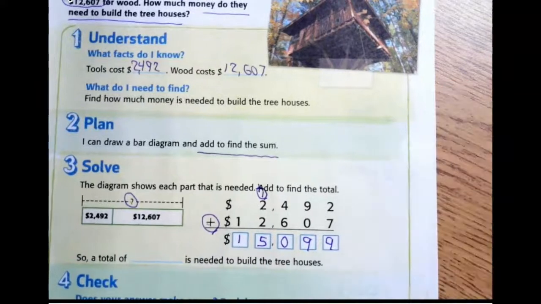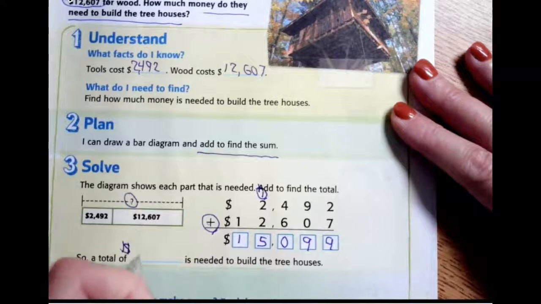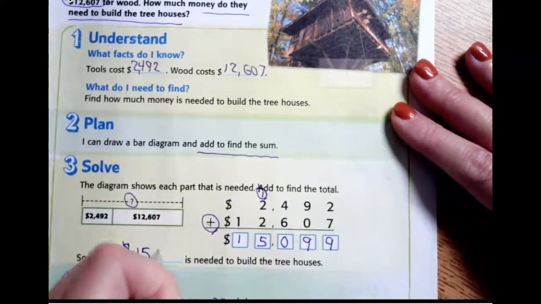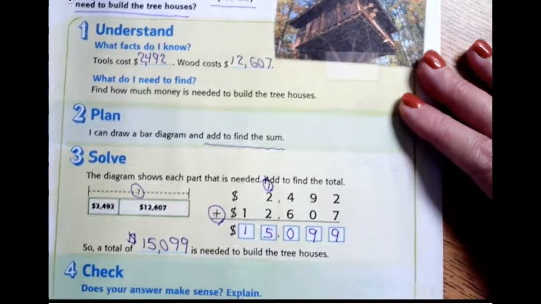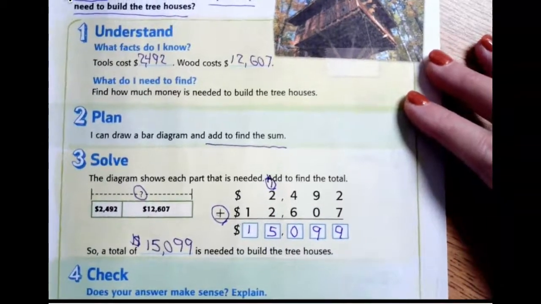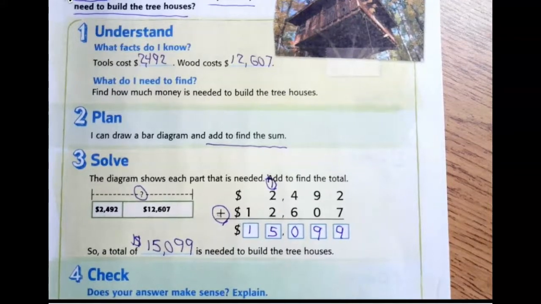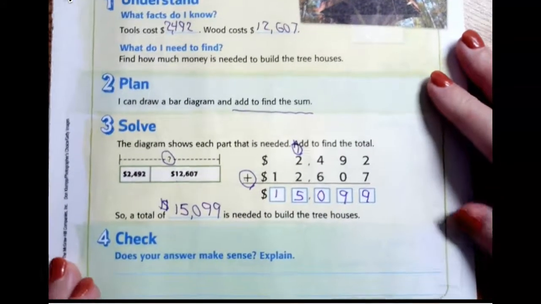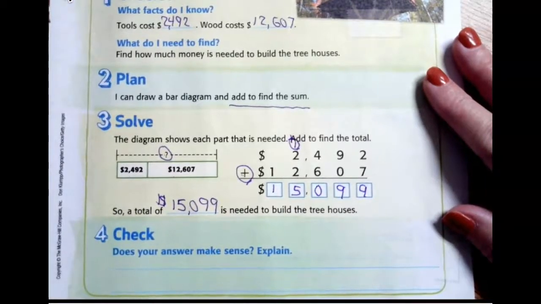So it looks like they need $15,099. So I'm going to put that here, and since we're talking about dollars, you need to make sure you put your dollar symbol. Okay? Now, here's another important part of our 4-step plan when we're solving word problems. It's the check. All right? And again, boys and girls, when we check, it's just to make sure that we are correct. All right. So what does check mean? What doesn't make sense? Explain.